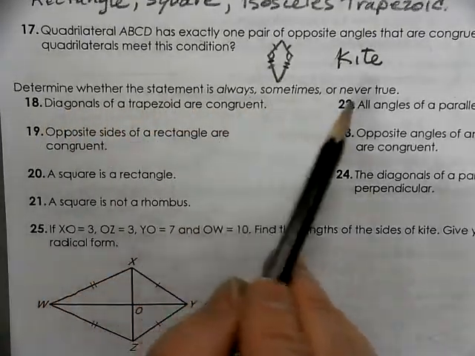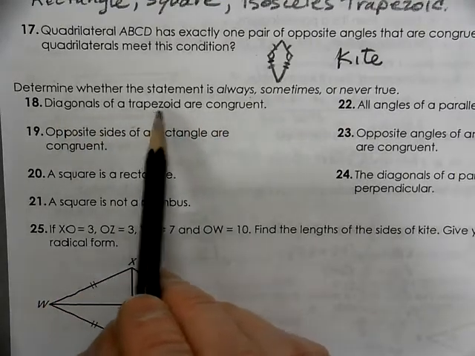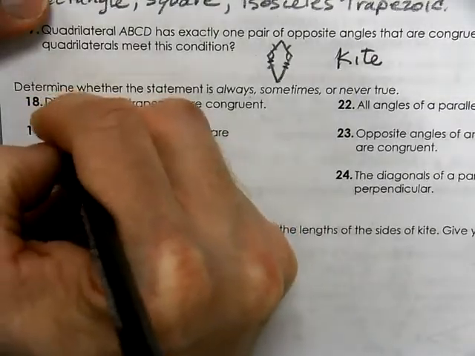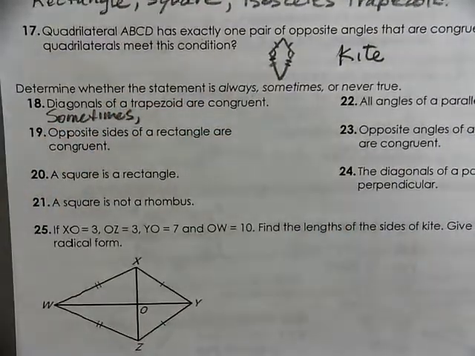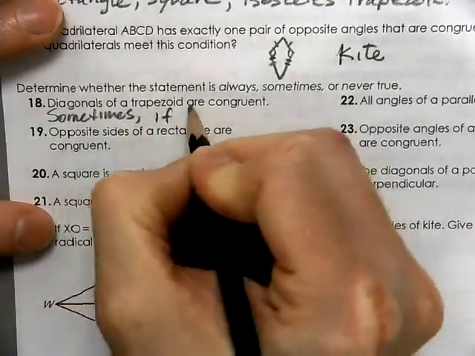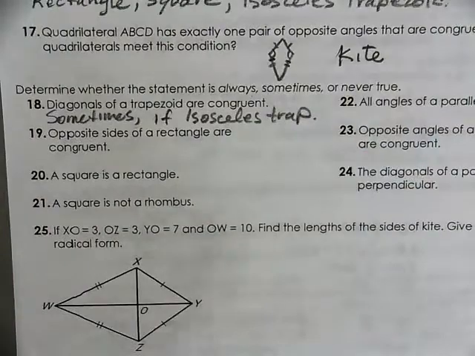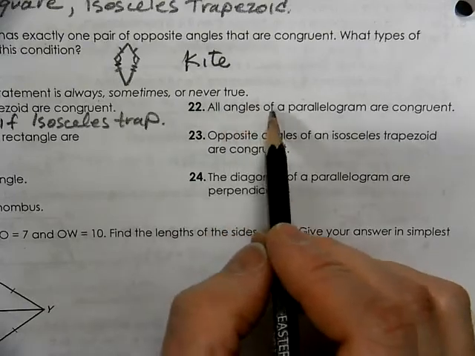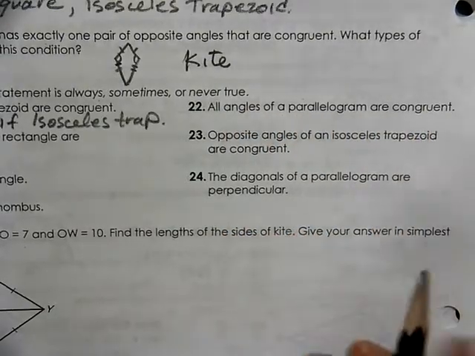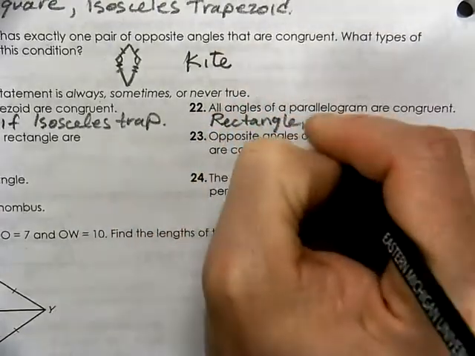Determine whether the statement is sometimes, always, or never true. Diagonals of a trapezoid are congruent. That is sometimes true. When would it be true? If it's an isosceles trapezoid. All angles of a parallelogram are congruent. And that's going to happen in a rectangle and a square.